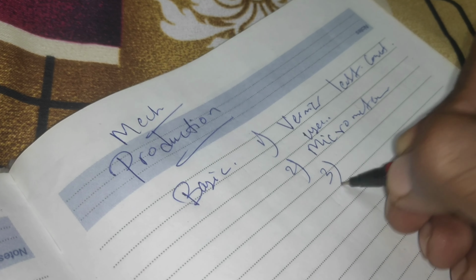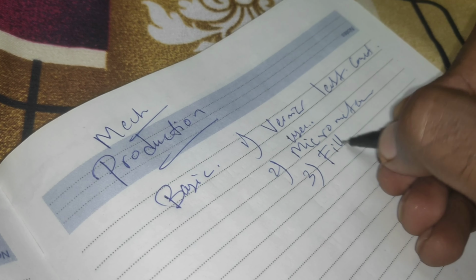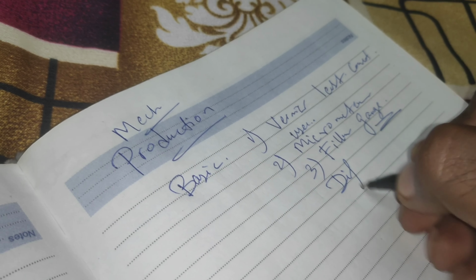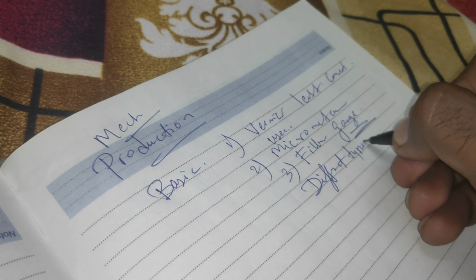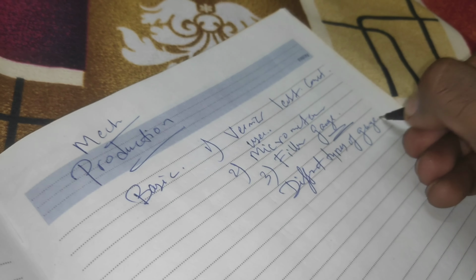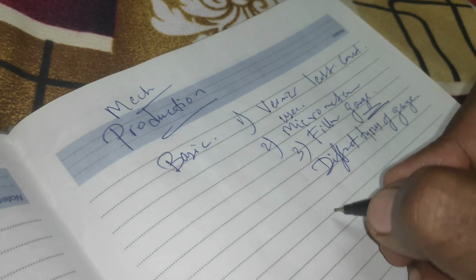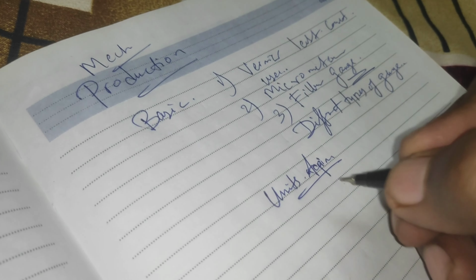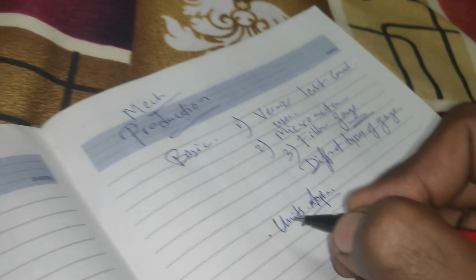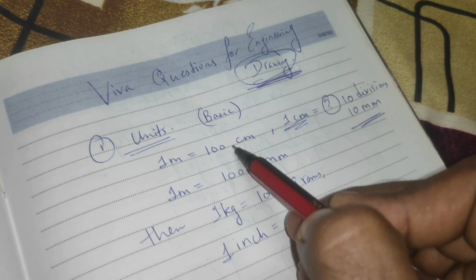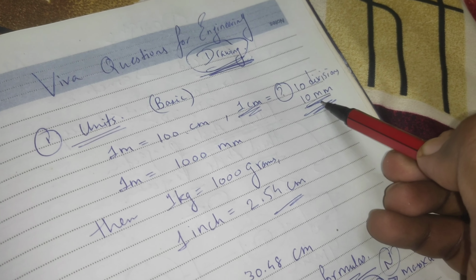The micrometer, least count, and mm, and what is the purpose, and how, what and how, the questions will be there. Filler gauge will be used to check the gap, not the thickness. And then the different types of gauges, what all there are in the industries, which will be required. And then the units, again the basic units they will be asking, like we will be doing the job which will be having the units in mm.